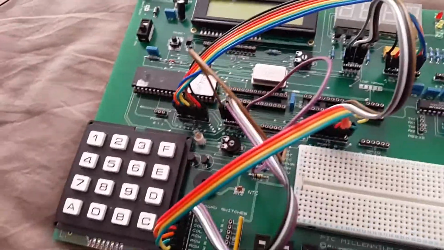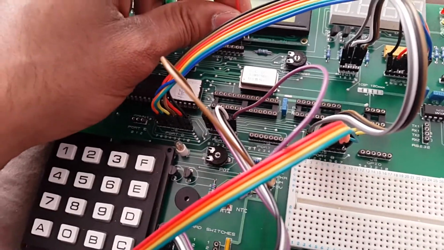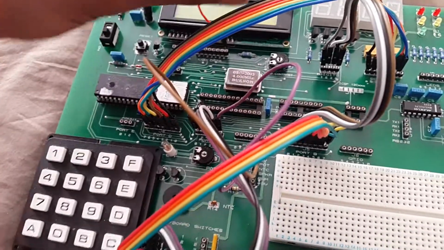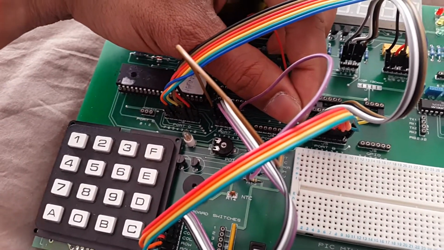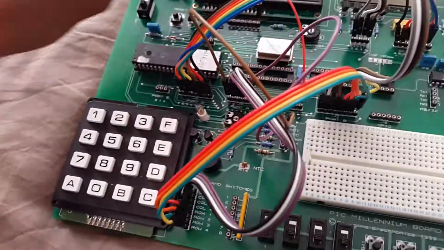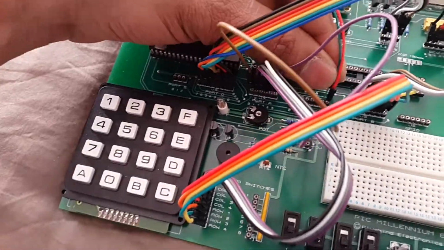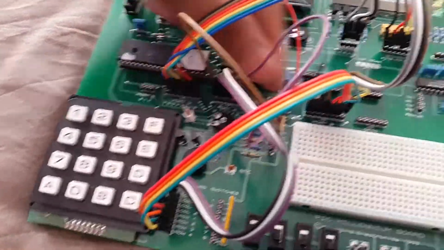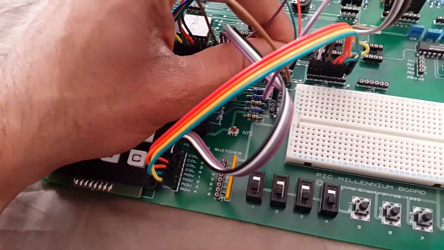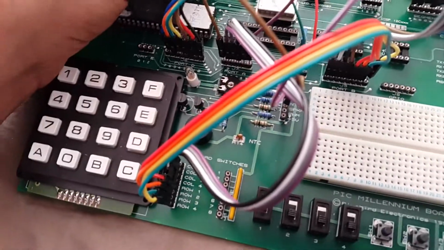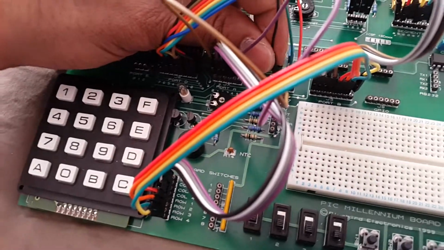I'm setting port C to the LCD: pin number 7 of port C goes to pin number 7, number 6 goes to number 6 of port C, number 5 to number 5.